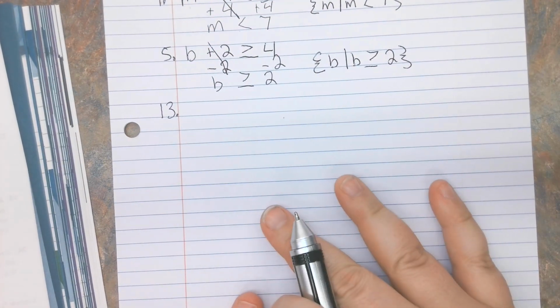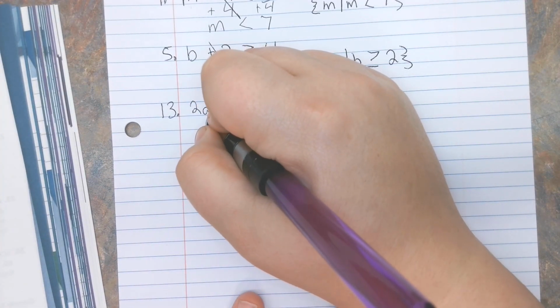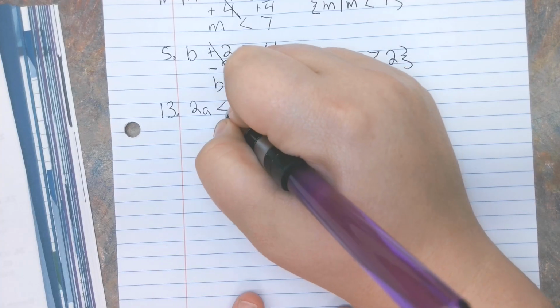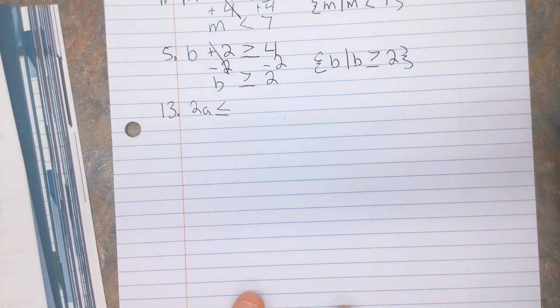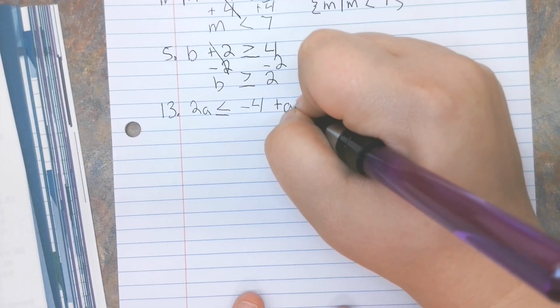Our next problem that was assigned was number 13. Trying to make sure that you all can see these as I'm writing. 13 is 2a is less than or equal to negative 4 plus a.